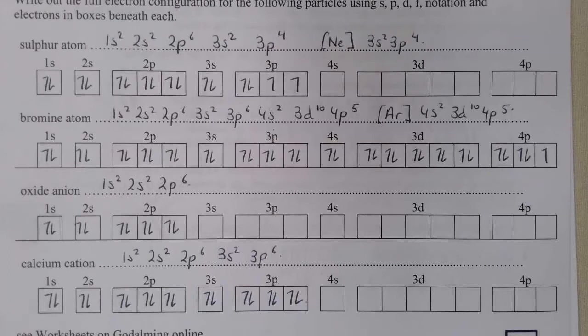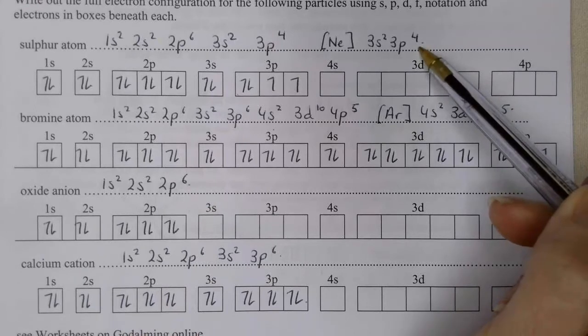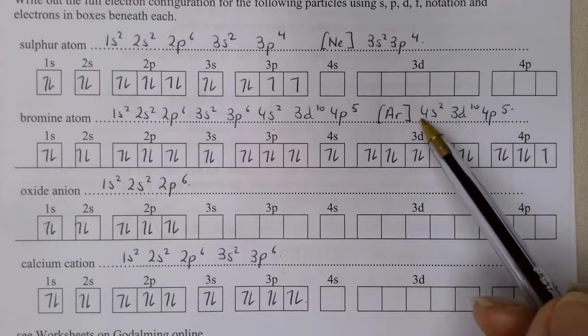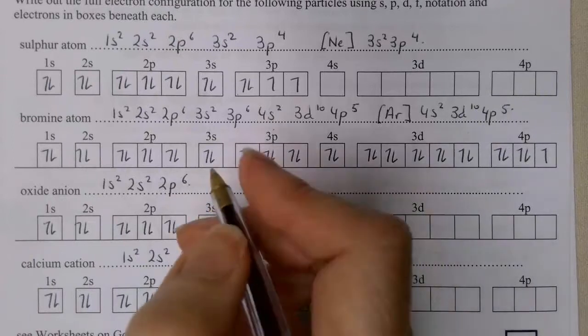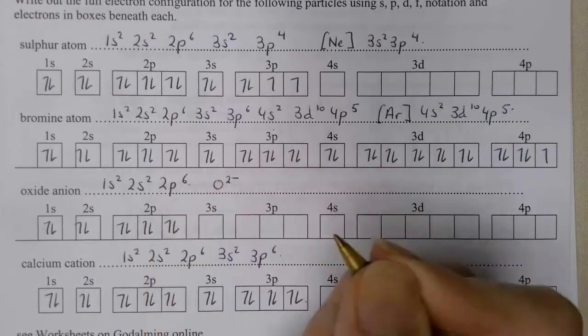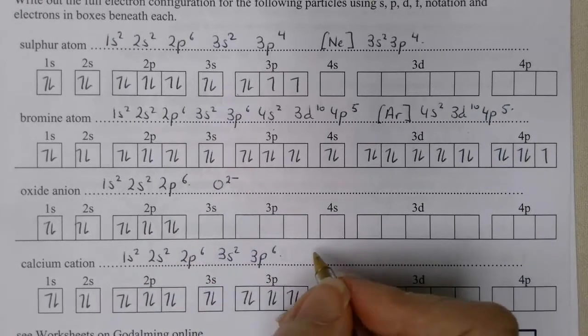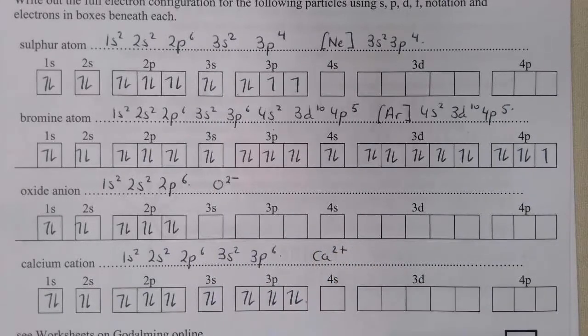So there we just completed the rest of those electron configurations on the bottom of page 6. Notice where we've got quite long electron configurations, we quite often shorten them to that abbreviated version. So for example, bromine there becomes argon, and then we add on the extra electrons. The oxide anion is O2-, so it's gained 2 electrons. So they've gone in there, and the calcium is Ca2+, and it's lost the electrons from its 4s subshell.